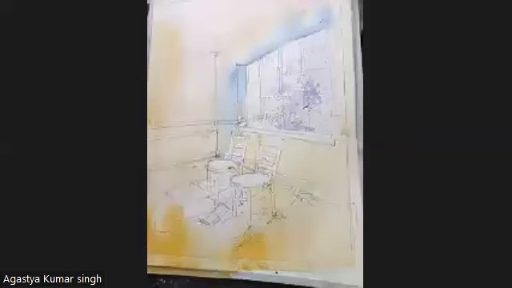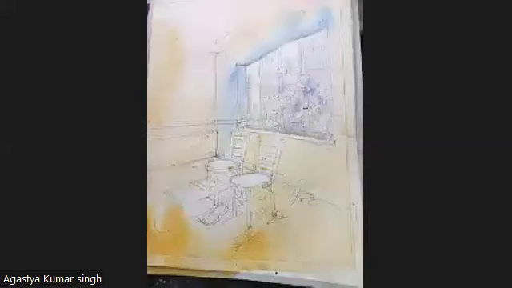Just keep it very light. I mean, it's very dark now, but as soon as it dries, it will become lighter. We just have to keep it hazy. We don't have to make it darker. That's it. That's our first layer. Nothing much, just a very light layer. Let it dry now.